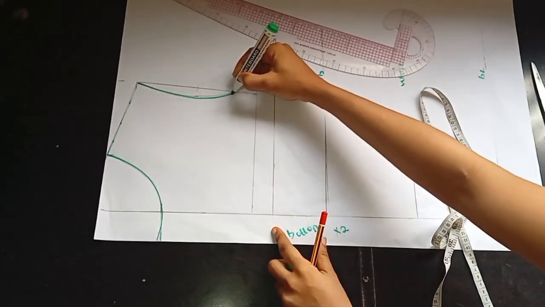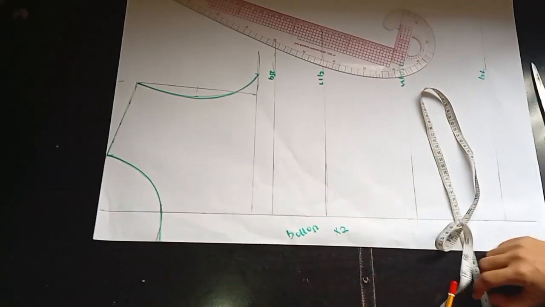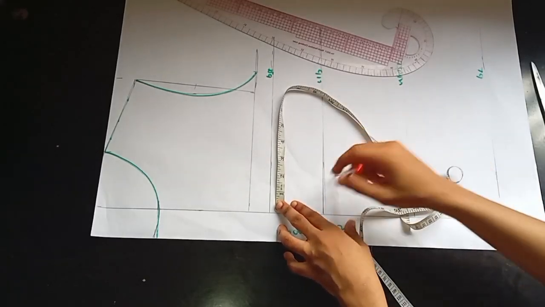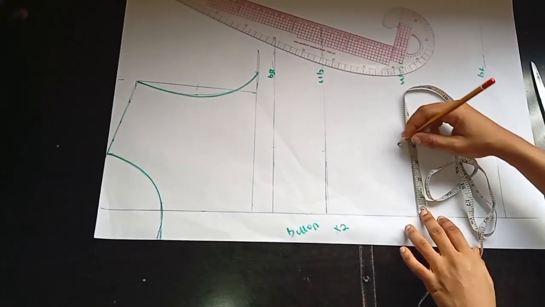So there are several ways of drafting this out. You can just take your ready-made cup, place it and draw out your cup area, that is if you're using a dartless method. Now we are going to use the method where we draft out our cup.